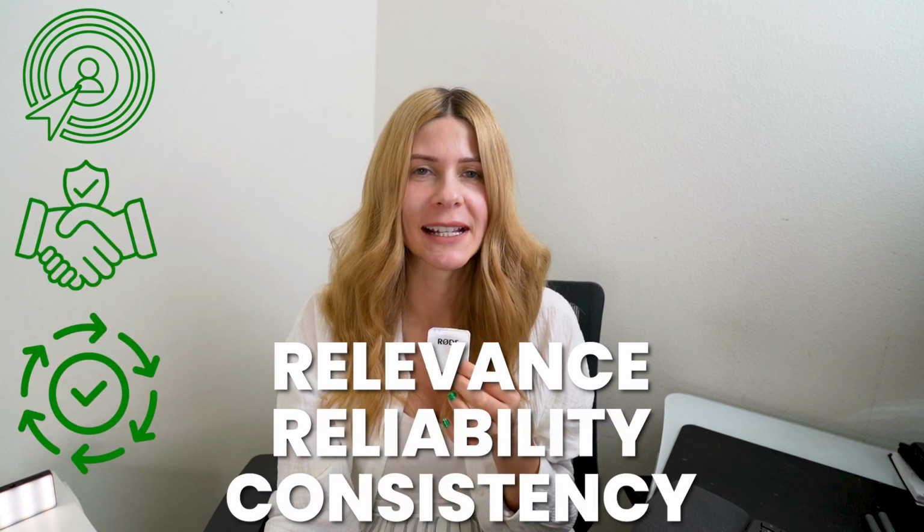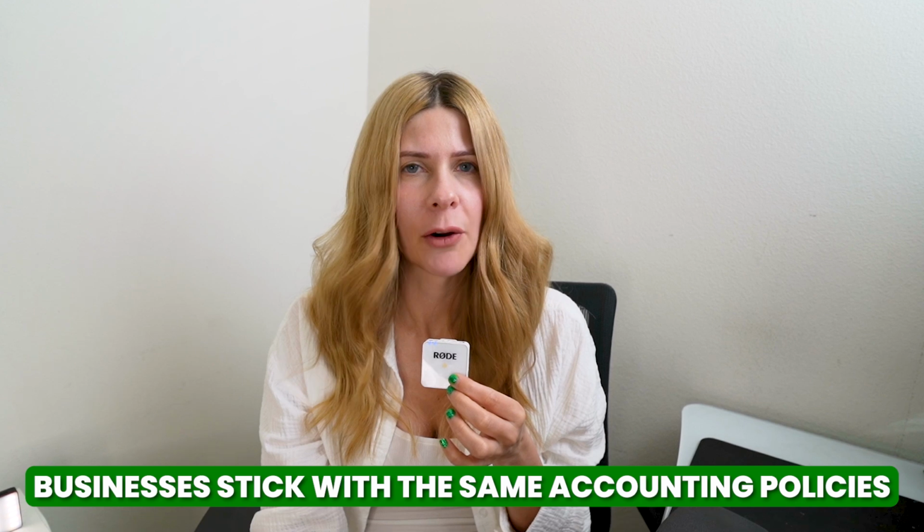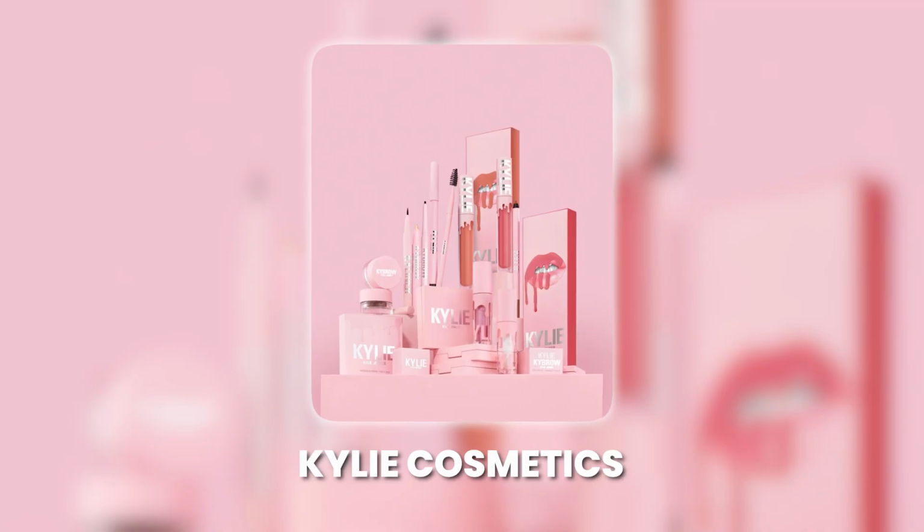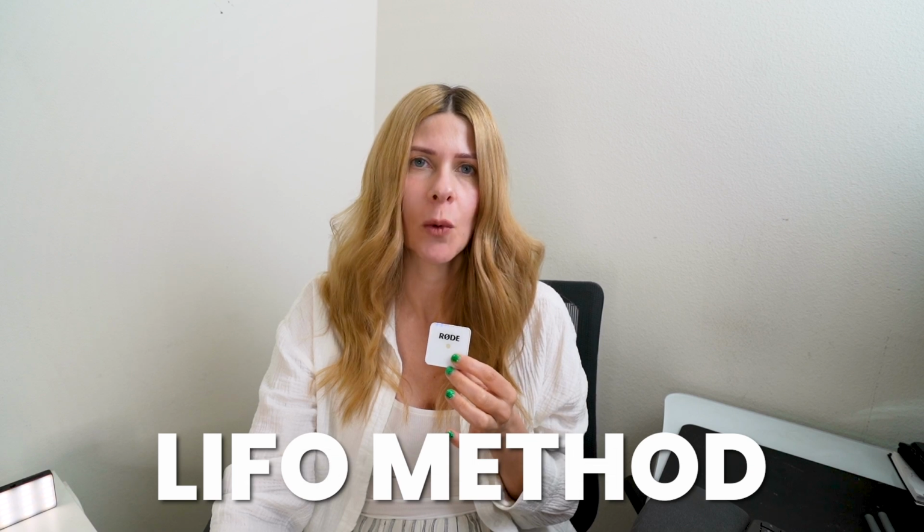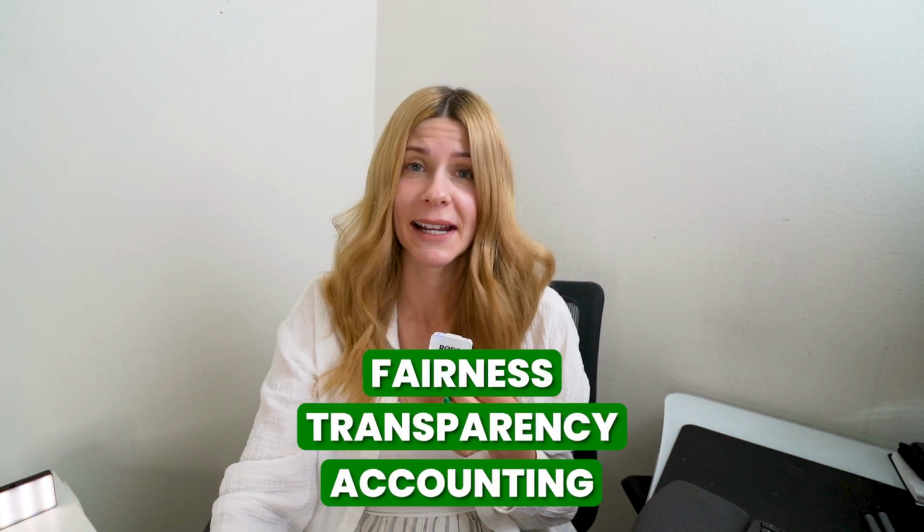R stands for relevance, reliability, and consistency. This means that businesses stick with the same accounting policies period after period. For example, say Kylie Cosmetics uses the LIFO method to track her inventory. She can't just switch to FIFO the following quarter because it produces a better financial result. It's about fairness and transparency in accounting.